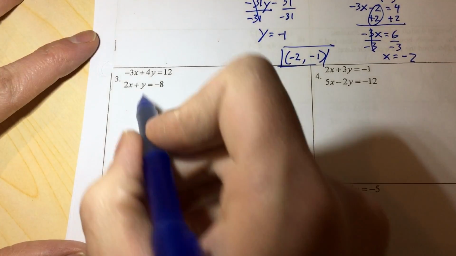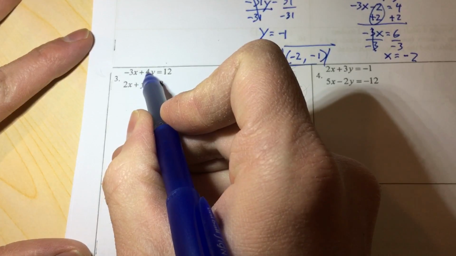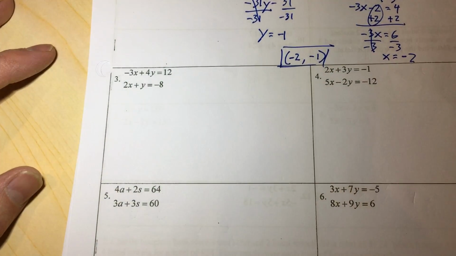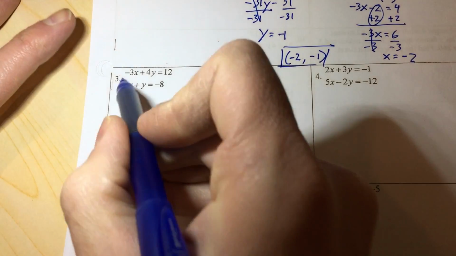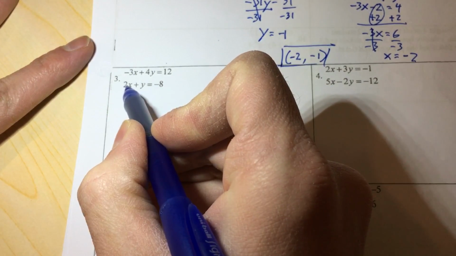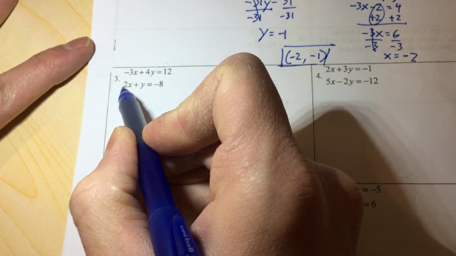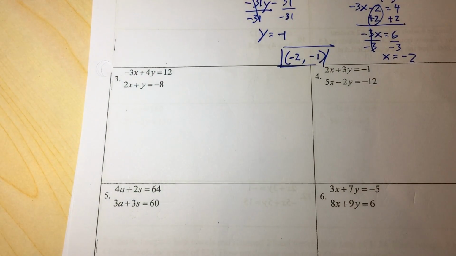Do you see the opposite of 4 down here as a negative 4 and then multiplying your second equation by negative 4? Or do you see a negative 6 and a positive 6 here by multiplying the second equation by 3 and the first one by 2? It's up to you. Which do you want to get rid of? I'm going to get rid of the y.